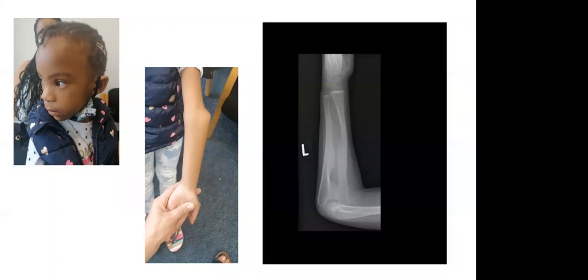So I'll start from distal to proximal. So distal physis. Actually, I don't see a clear physeal line. So there is abnormality of the radius and ulna, the mid shaft of the radius and ulna. So the radius and ulna are bowed abnormally, and there's a synostosis between the radius and the ulna.